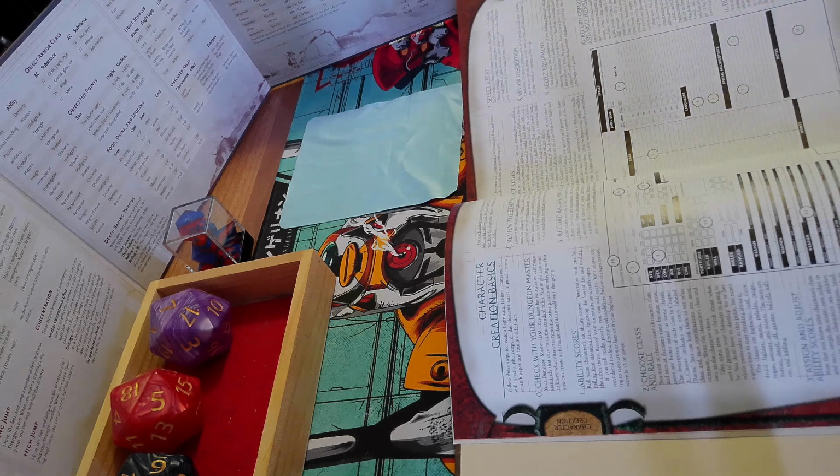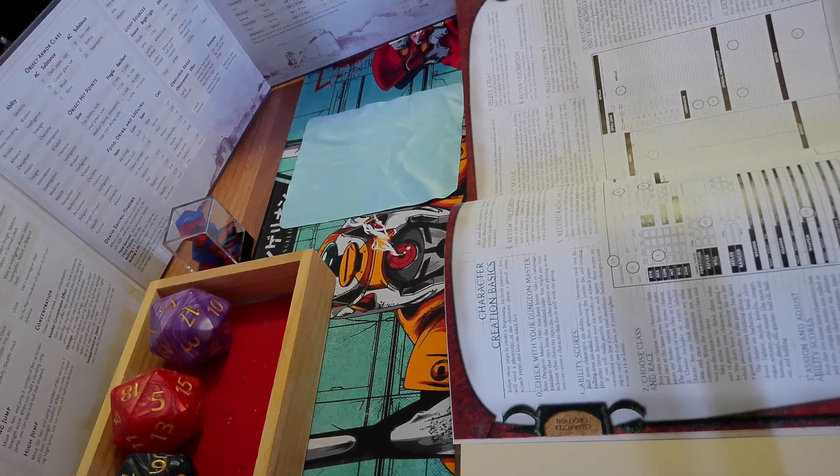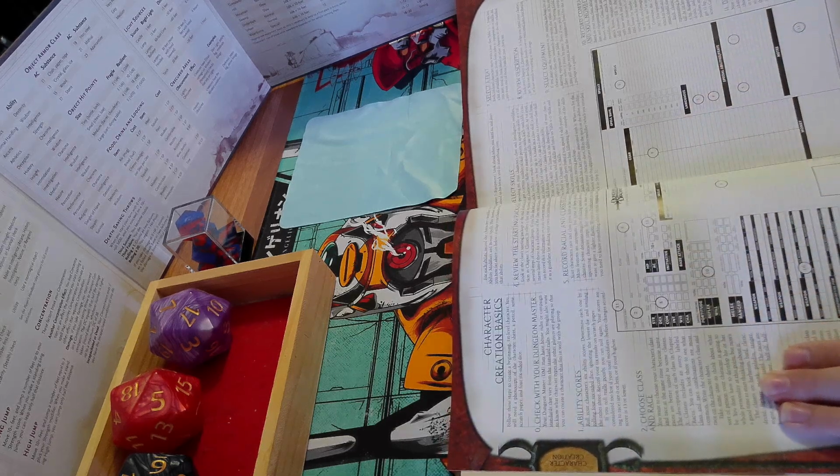The skills are a little weird. That's something I have no idea about, so I'm stretching. So yeah, the character sheets look completely different.